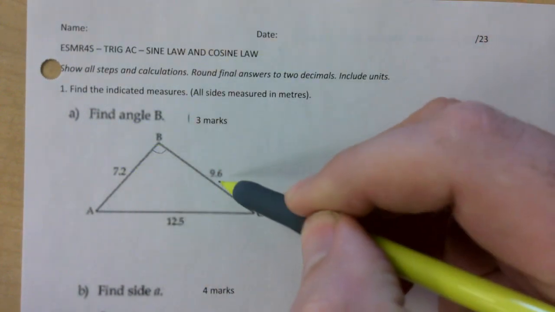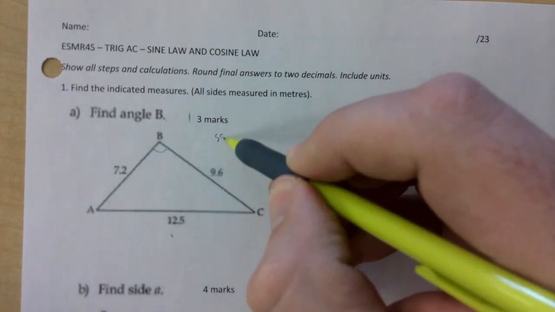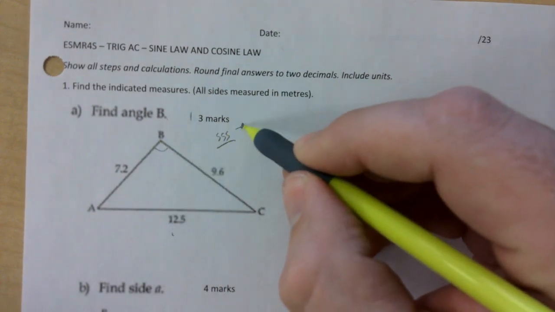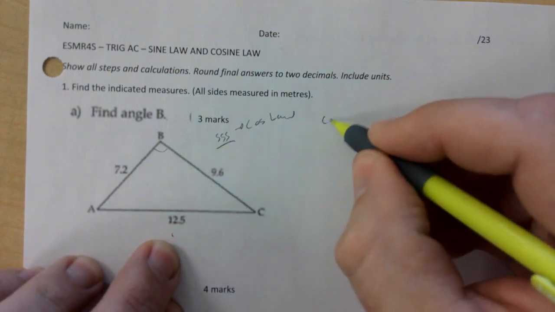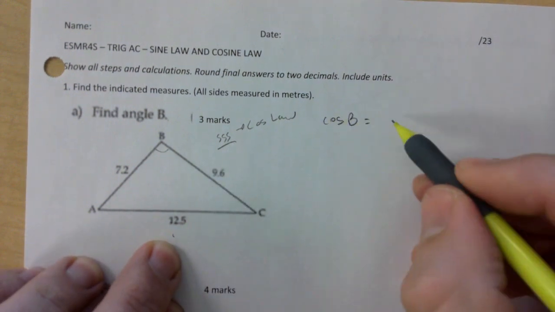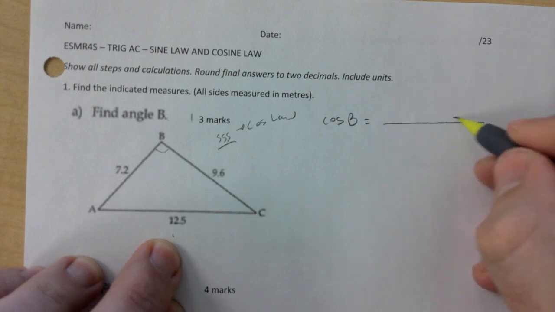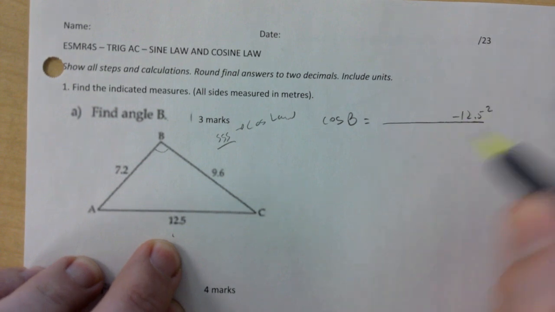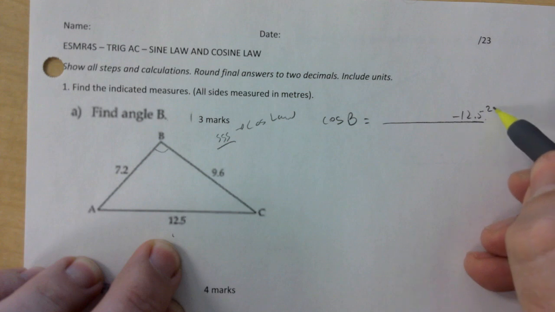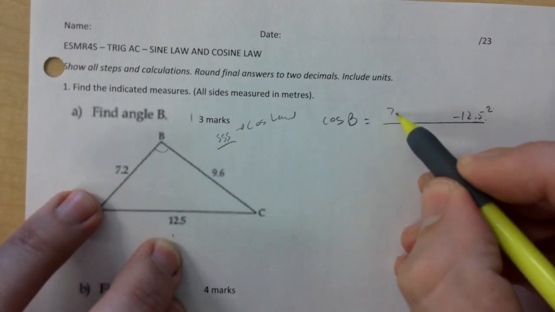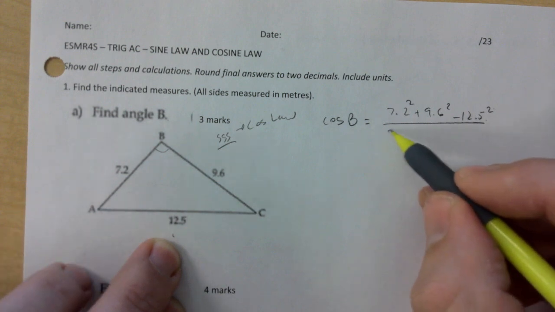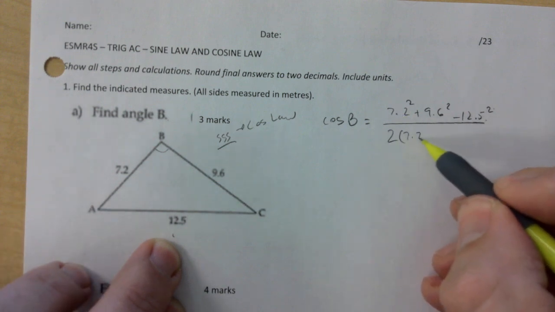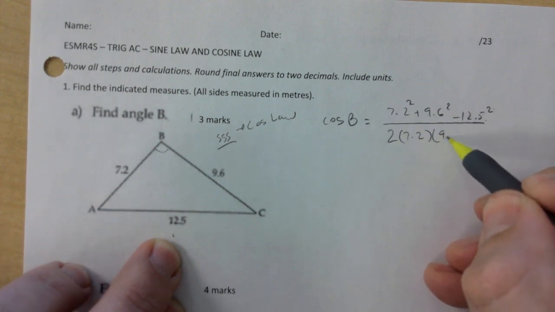You look at it, all 3 sides given, right? You know that it's going to be cosine law. So cosine of B is equal to, no matter what, I take the side across and I subtract and square. 7.2 plus 9.6, make sure you square, over 2 times 7.2 times 9.6.